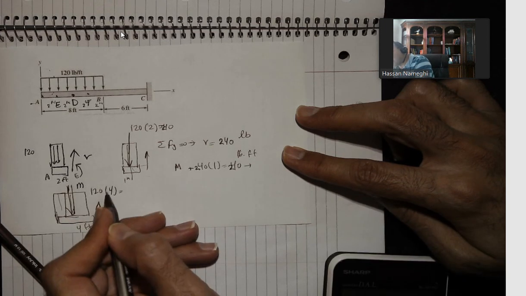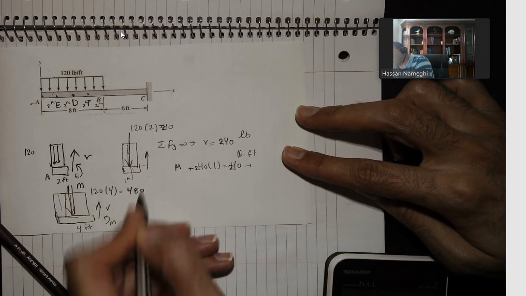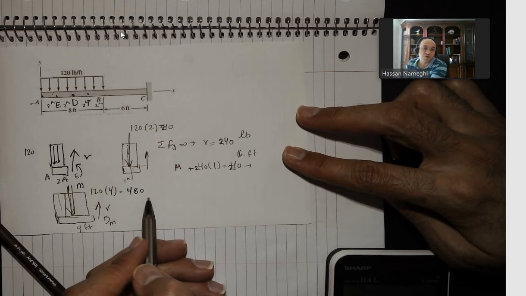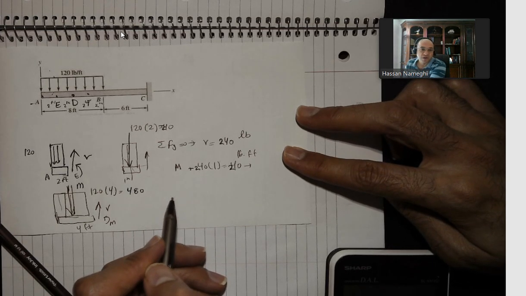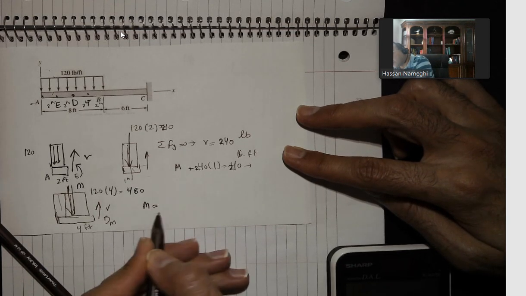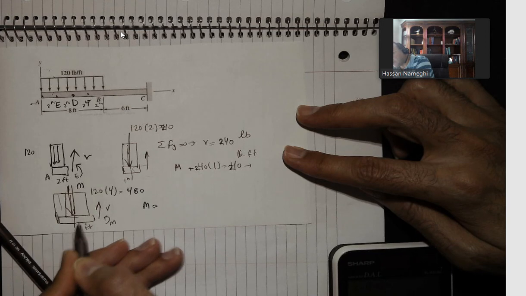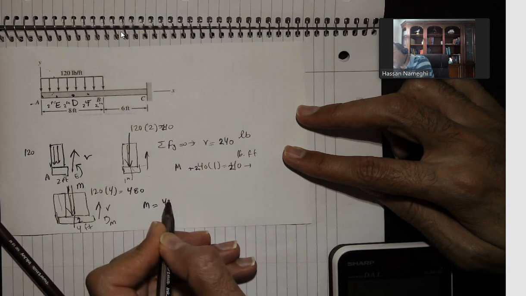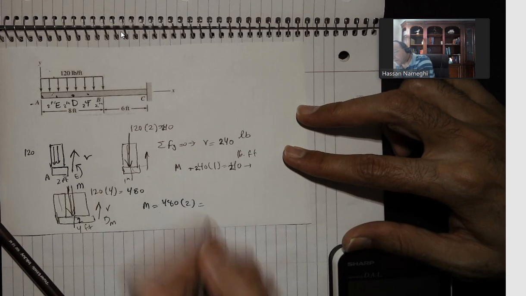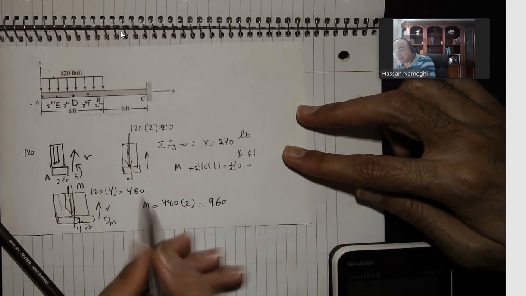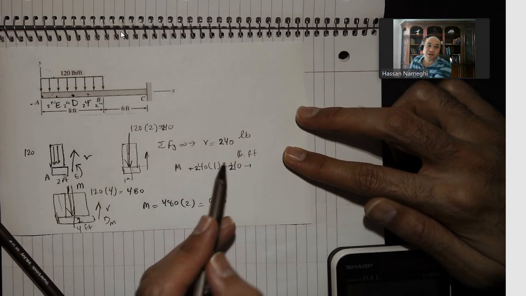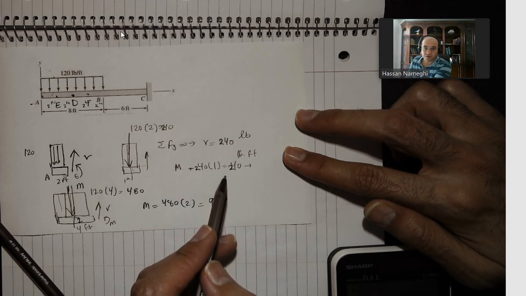Now down here we have times 4, which is going to be 480. Then your M would be 480 times 2, which will be 960. I can calculate it for multiple points like this, then I can graph it. But this will be too much work.